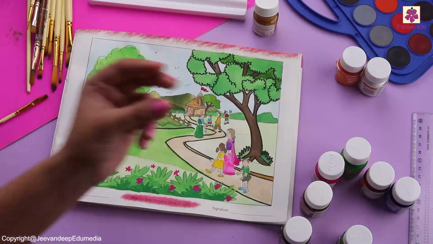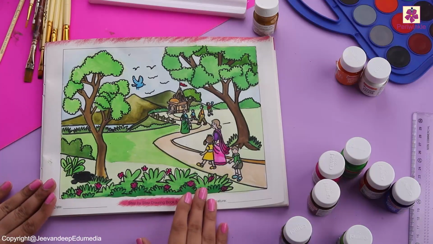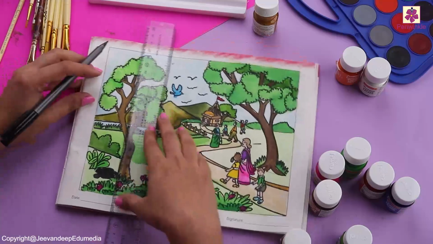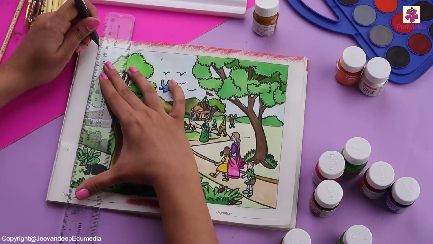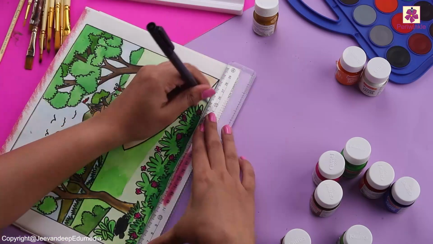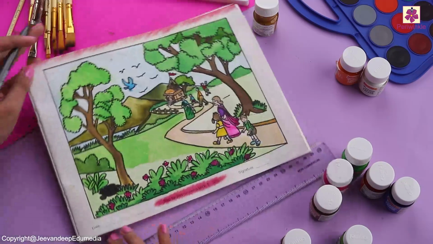Let's do the entire thing in a similar way. This looks brilliant. Finally, let's do the borderline with our scale and sketch pen. And look at that, our entire drawing is done.